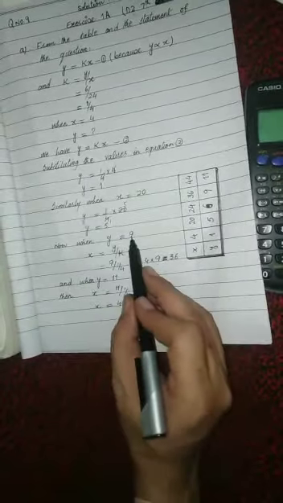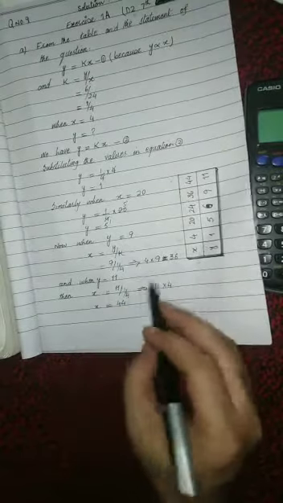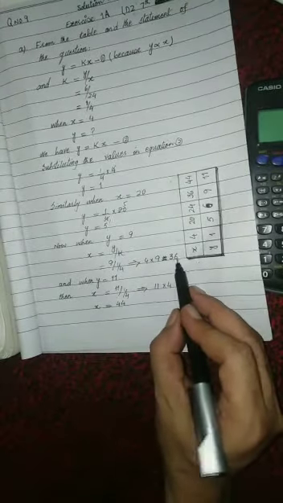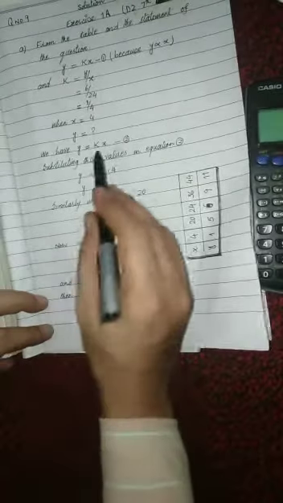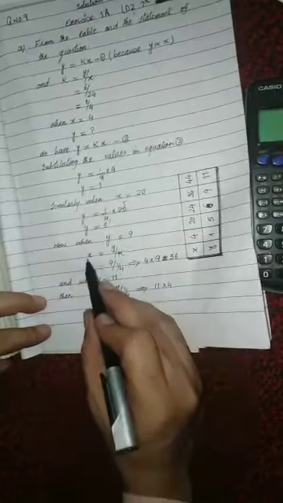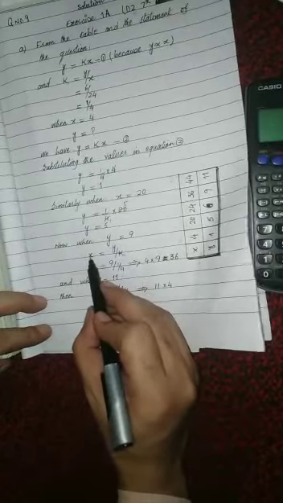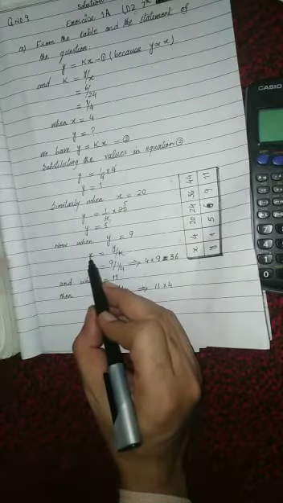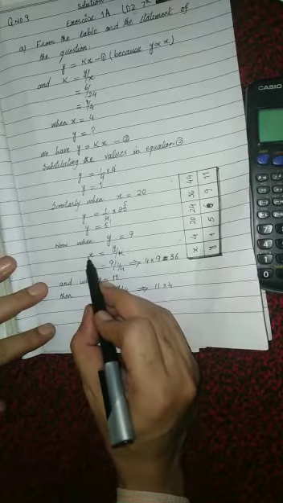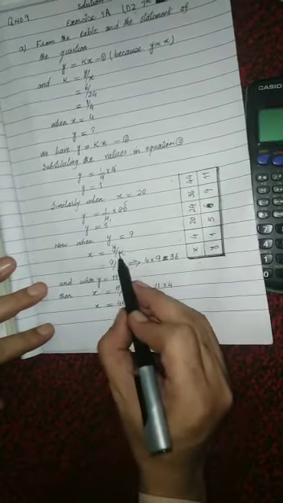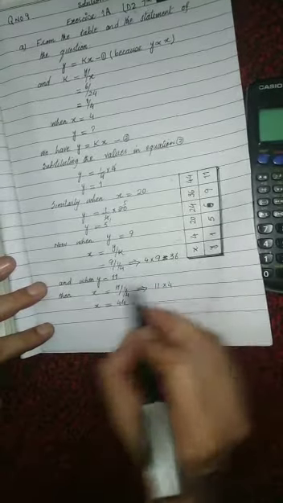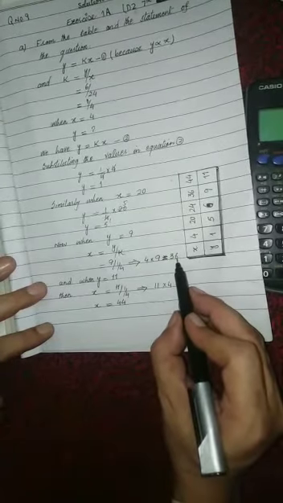When the value of y is 9, then the value of x will be 36. We will modify the equation y is equal to kx a little bit, and when we have to calculate the value of x, the equation will become x is equal to y over k. By using the values of y and k, we can calculate the value of x, that is 36.